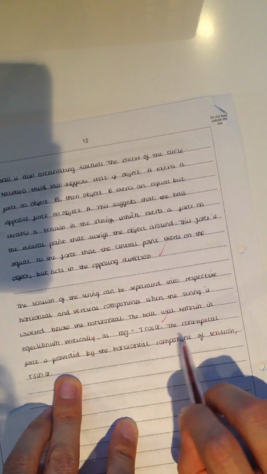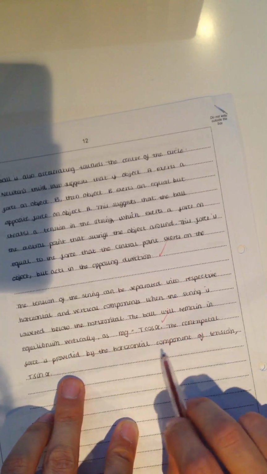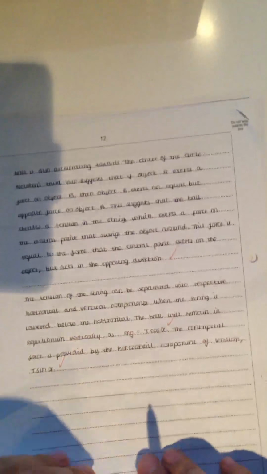This is outstanding, Jacob. Absolutely spot on. I mean, you're not going to get a question harder than this on circular motion. You've done really well there. Okay, so good work. A couple of corrections to make, but yeah, overall, I'm really impressed with this. Well done.